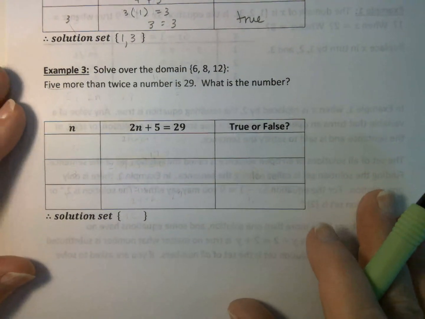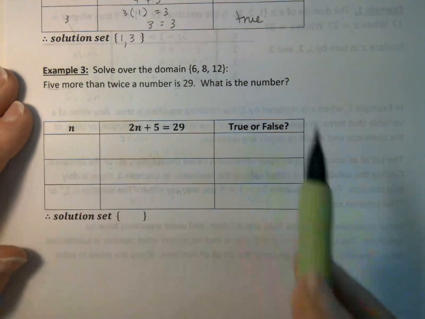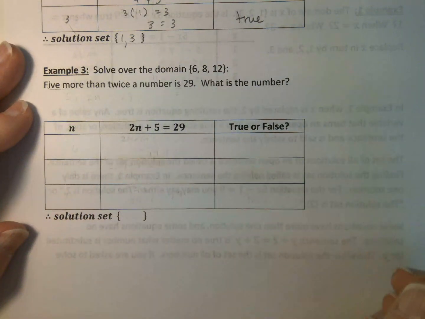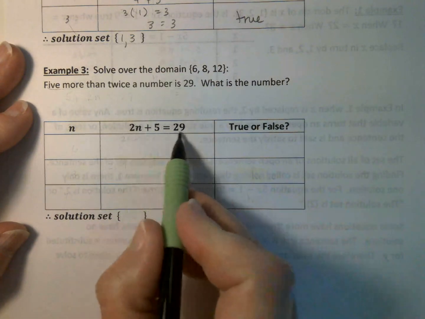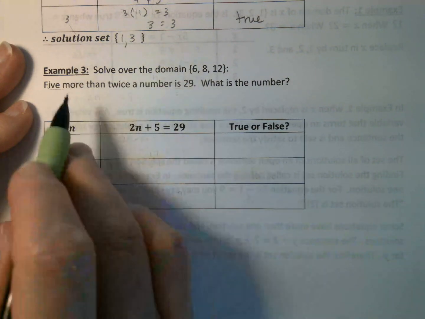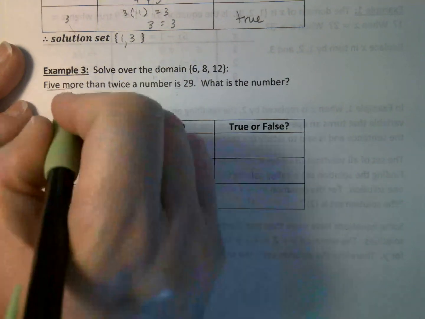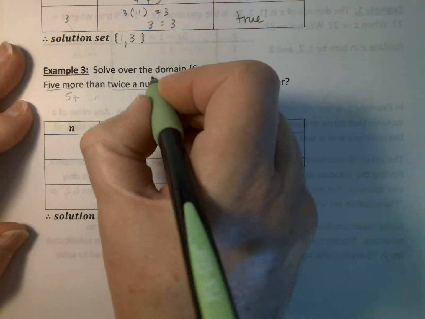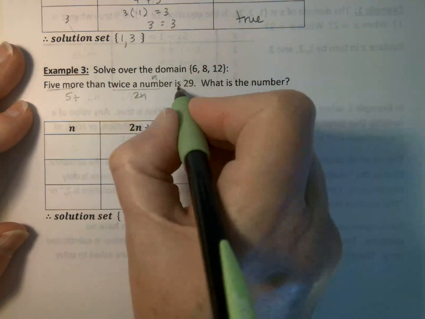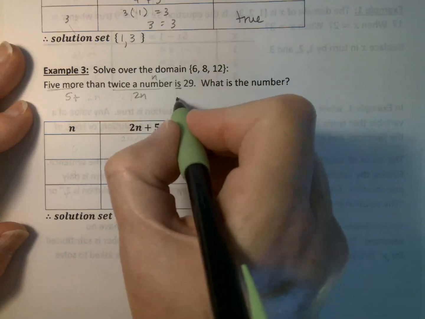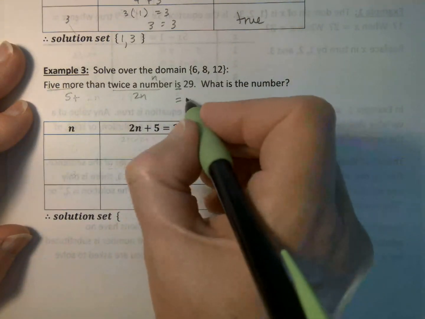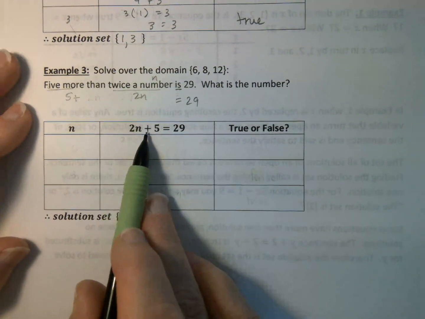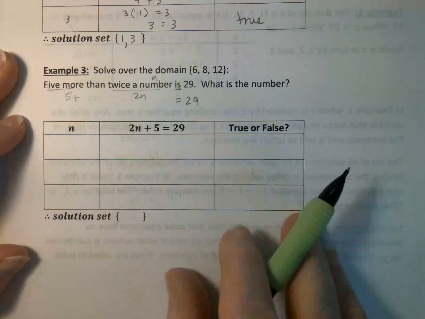All right, if we look at example 3, it says solve over the domain 6, 8, and 12. 5 more than twice a number is 29. What is the number? Okay, well, they tell us the equation right here, but let's just do a quick translation. 5 more means plus 5. Twice a number, if I use n for my number, that would be 2n. Whenever you see the word is, or was, or will be, that's your equal sign. Okay, so 5 plus 2n equals 29, or 2n plus 5 equals 29. Doesn't matter the order there.